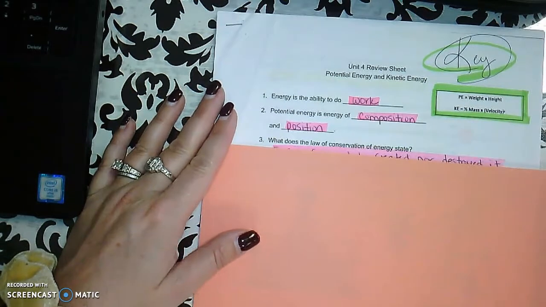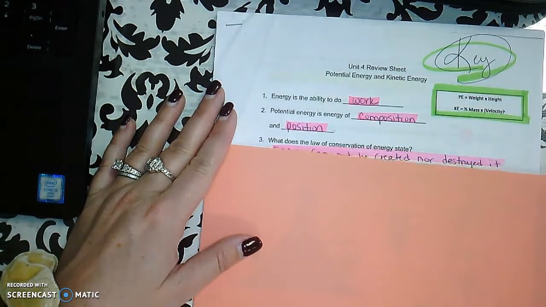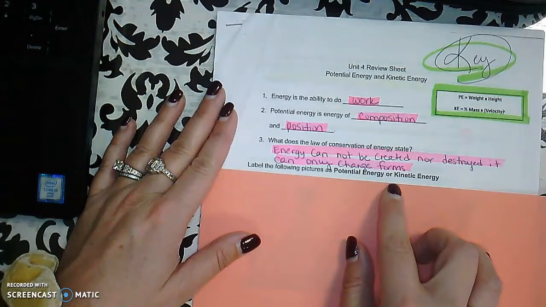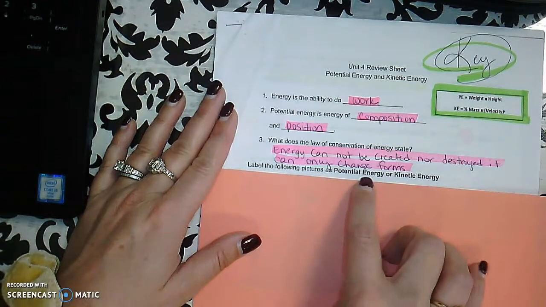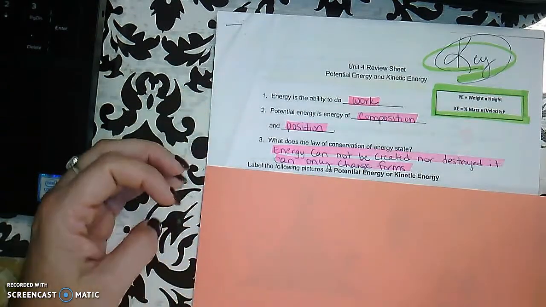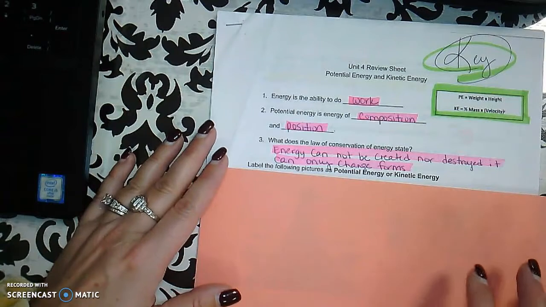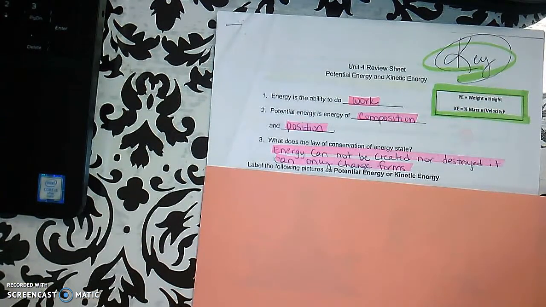And then what does the law of conservation of energy state? It says that energy cannot be created nor destroyed, it can only change forms. Basically, that the amount of energy is constant, it just transforms in between being kinetic and potential.